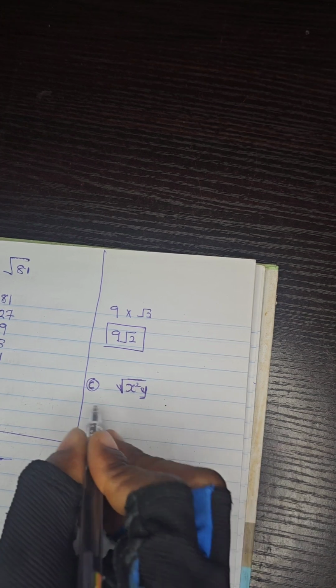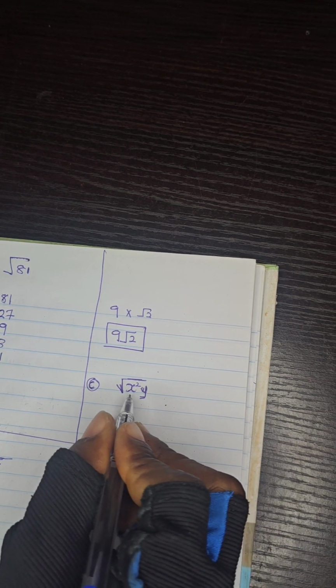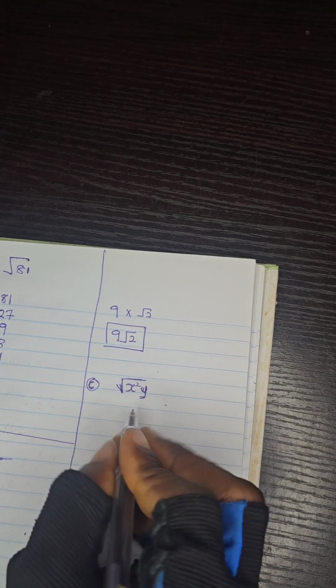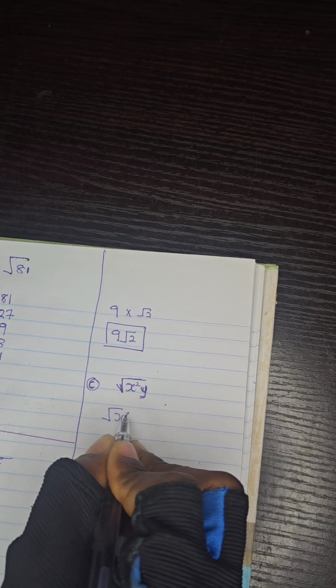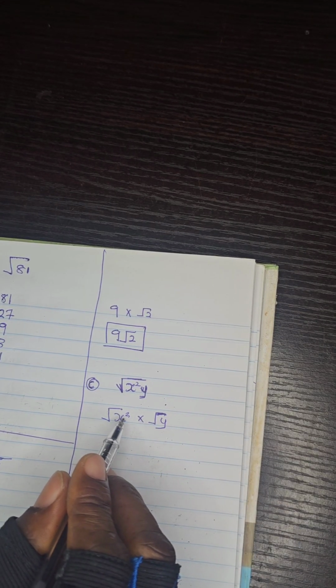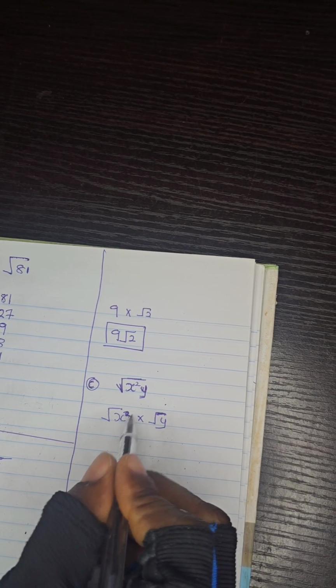Coming to this one we don't have much to do, it is just alphabet. So we still use the same method we use in numbers to solve it. X square, we can just say square root of x square times square root of y. Now for alphabets like this, once there is a square here, all you need to do is just divide it by 2.